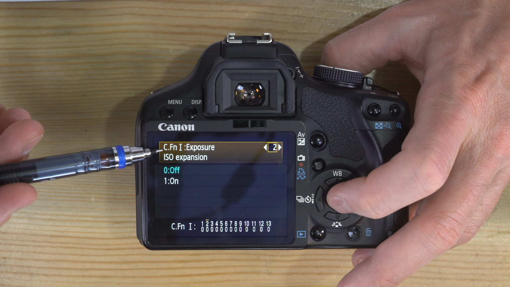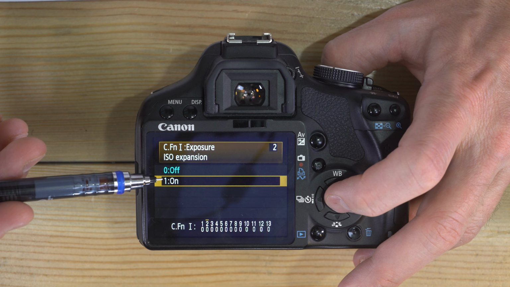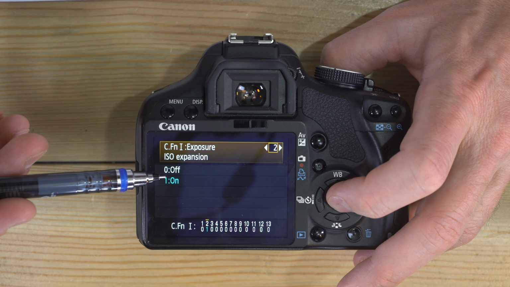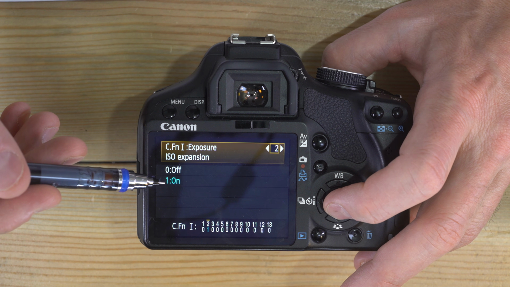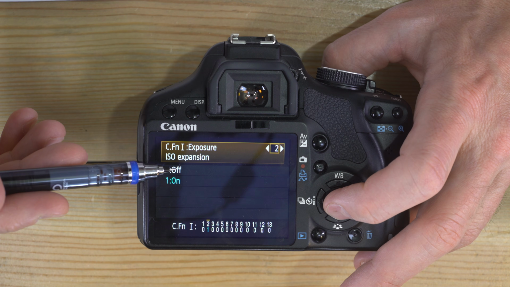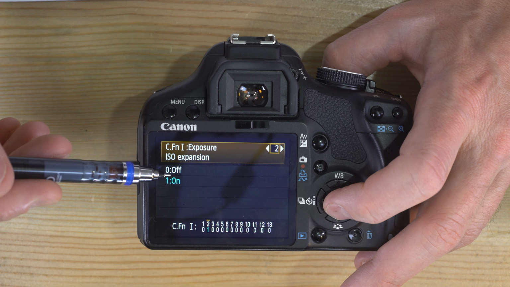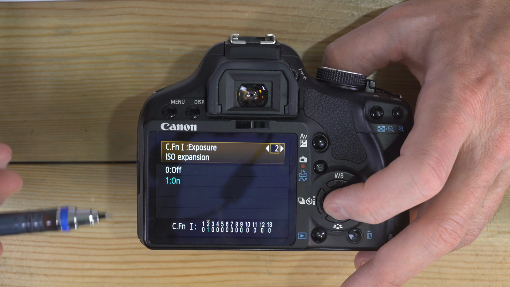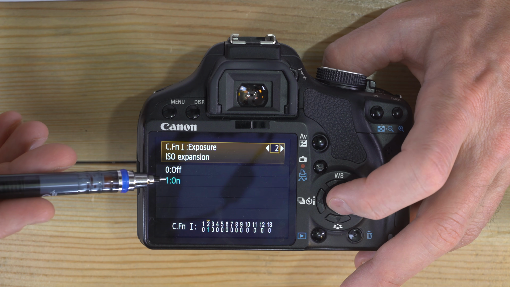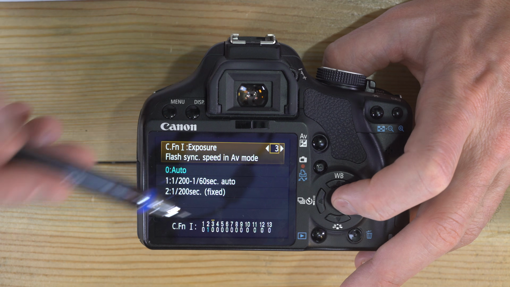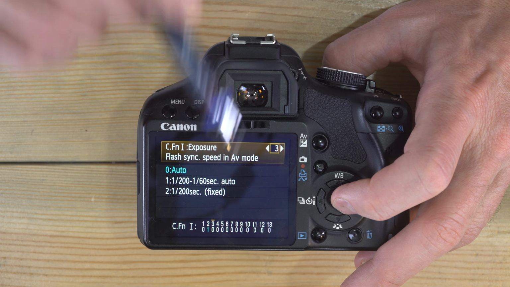Custom function 2 is your ISO expansion, and this is going to be off or on. Do you want to have expanded high ISO? If you're going to be doing something like astrophotography, you can set this to on. You're not going to actually use the photos from the high ISO because they're super noisy, but you can take shorter photos after you get things set up and make sure that your image is composed as you would want. So that'd be a good way to use high ISO with this camera. And you can see down there under item 2 now, I have a blue 1 indicating that that's been changed.